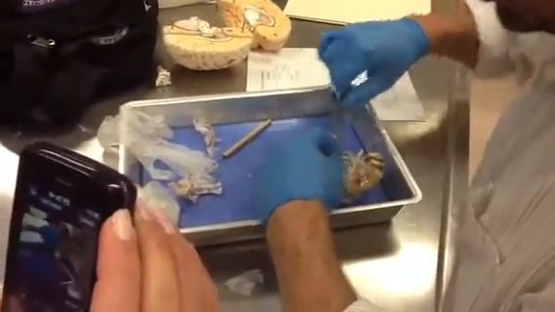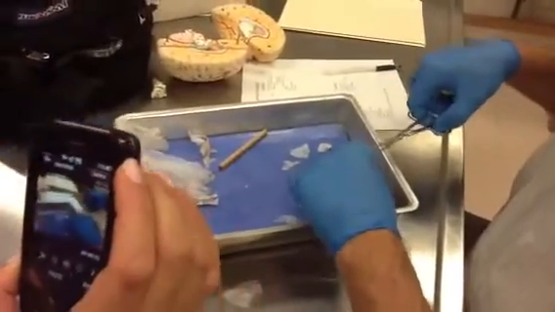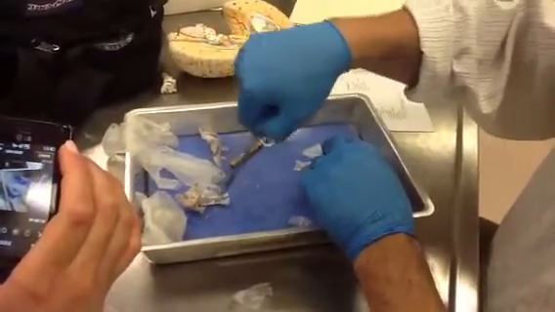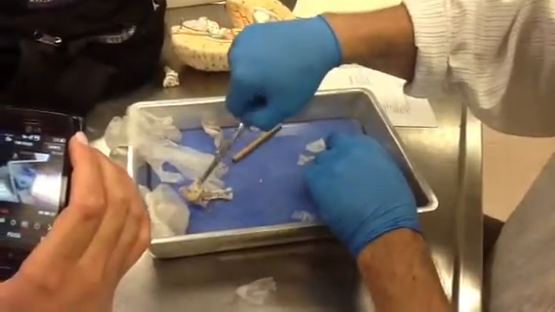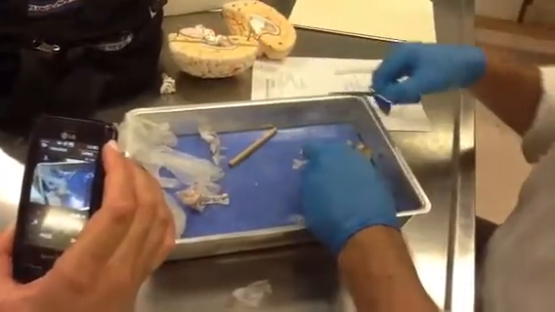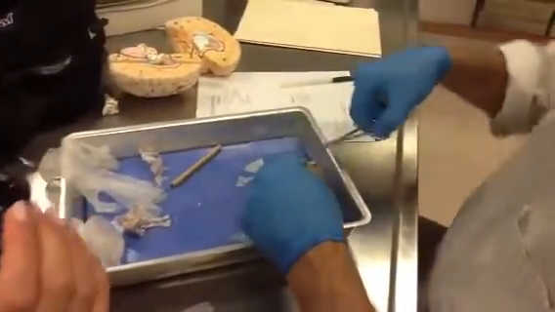Oops. Can you say again what this wall is called? Yeah, the tentorium cerebelli, between where the cerebellum would be and the cerebral hemispheres. Tentorium cerebelli. This is the falx cerebri, between the two hemispheres of the cerebrum.